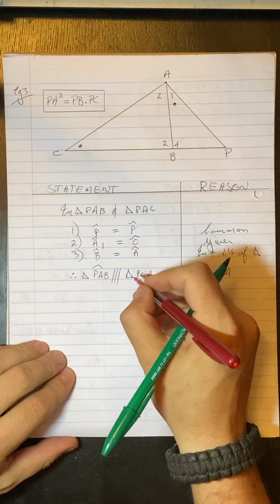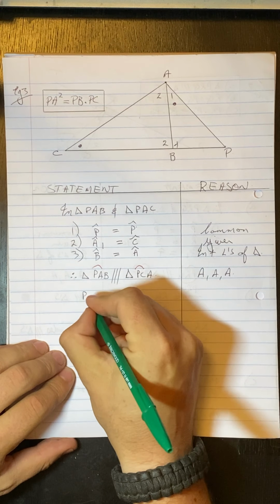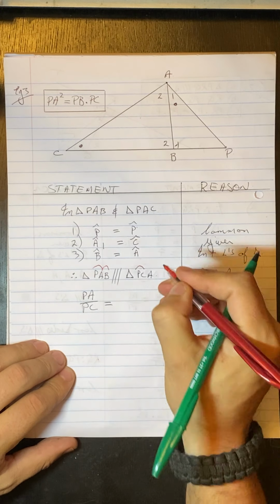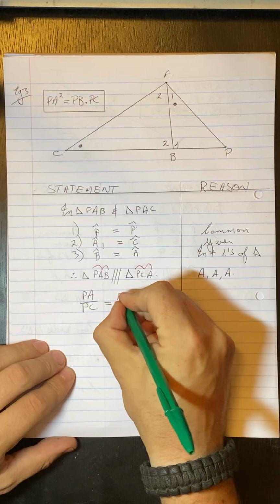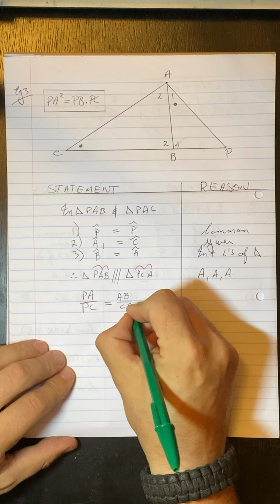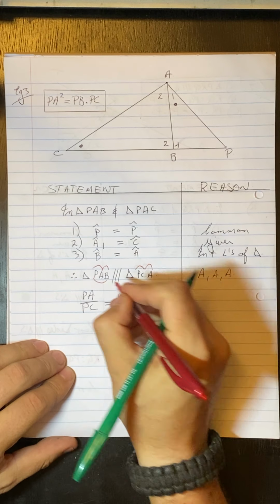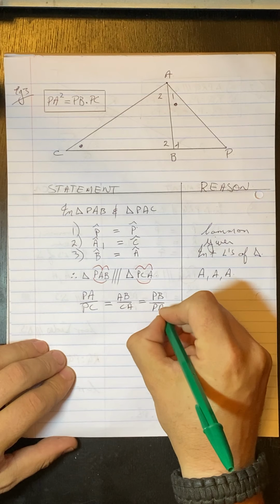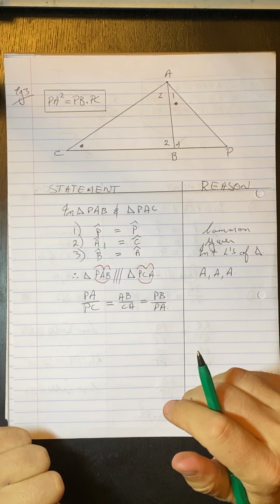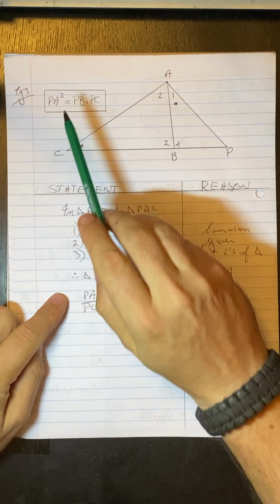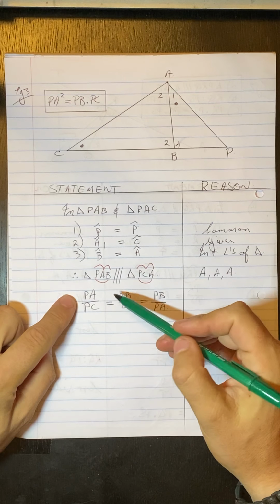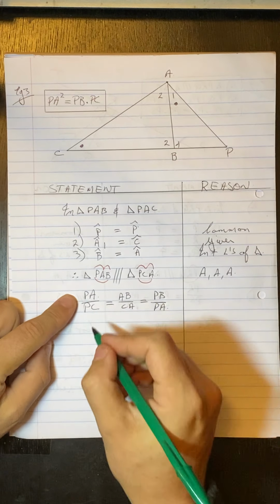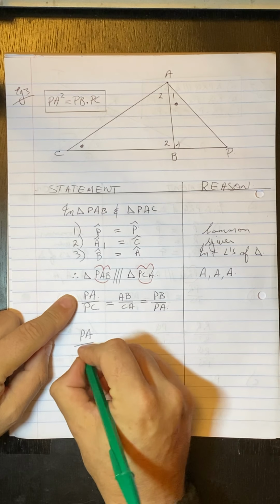So we have PA over PC equals AB over CA, which is equal to PB over PA. Okay, so now we can decide which ones to use. So I want a PA, so I'm going to use this one over here. And if you have a look, we've got the PC. So that's cool. So we're going to use this one, PA over PC.